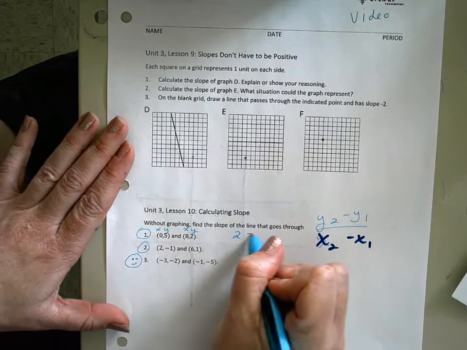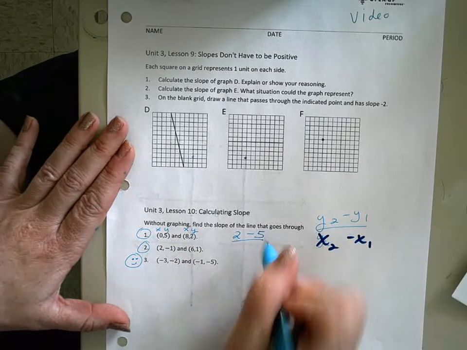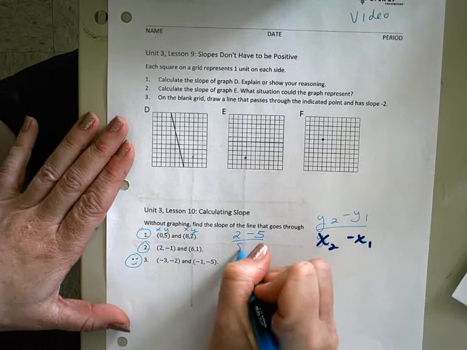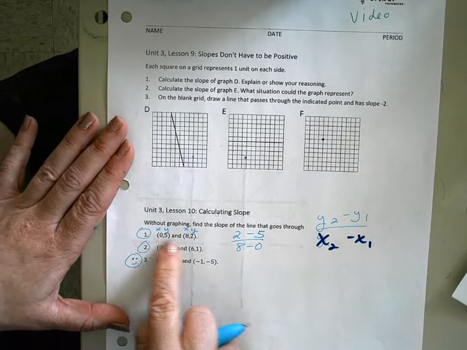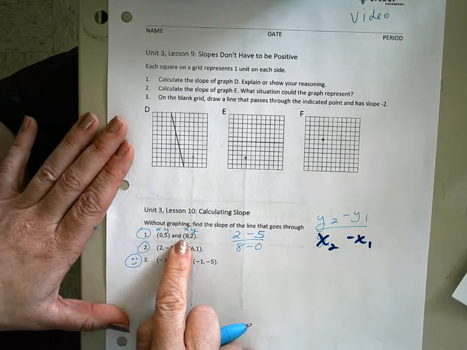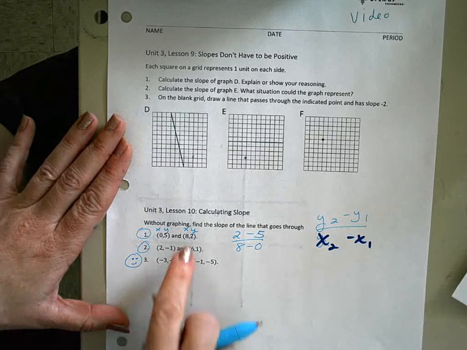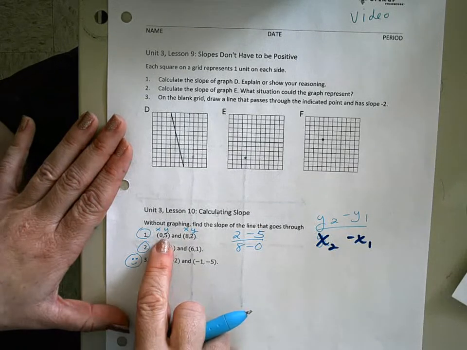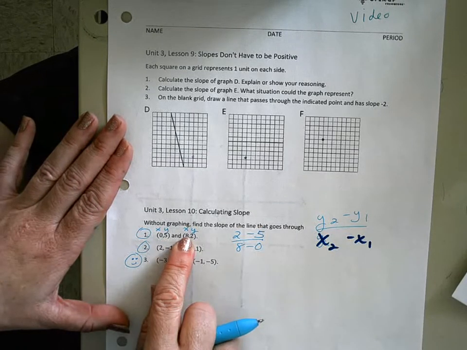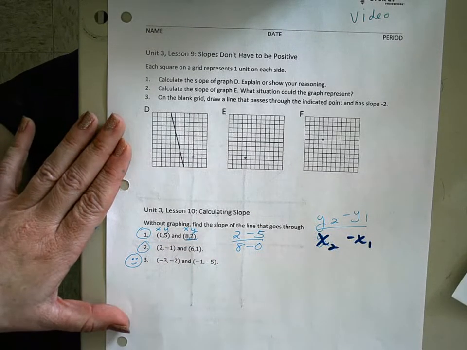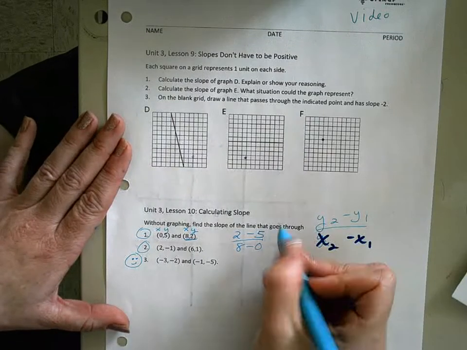So starting off, I'm going to do 2 minus 5, and then in the denominator, 8 minus 0. Can you do 5 minus 2 over 0 minus 8? Definitely. What you can't do is say 2 minus 5 and then 0 minus 8. So make sure whatever ordered pair you start with, you're consistent throughout.